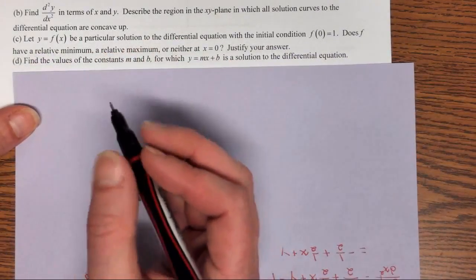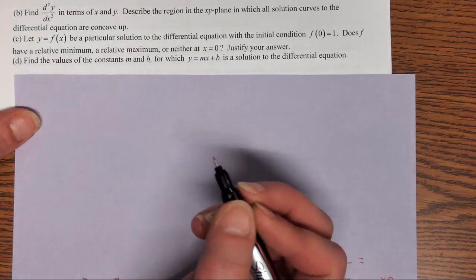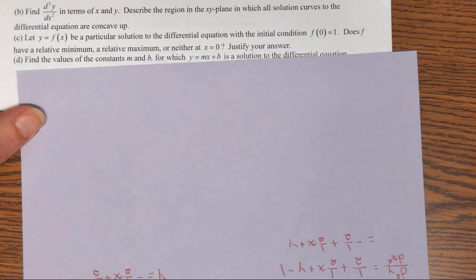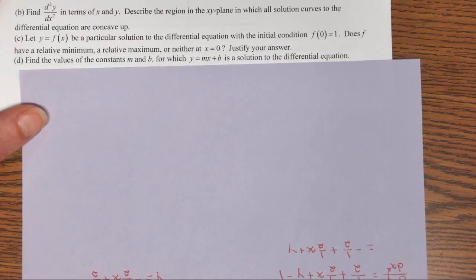So, if we have an initial condition of 0, 1, wow, let's see if I can get through this part without getting interrupted again.